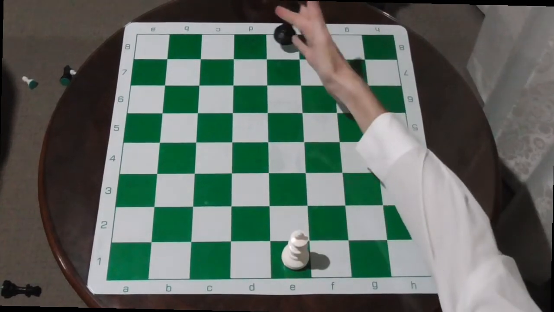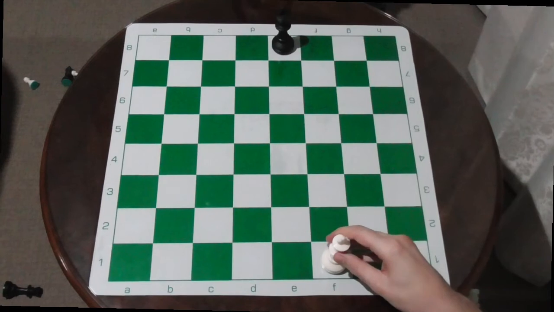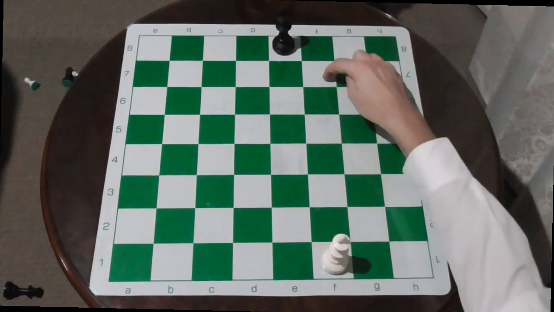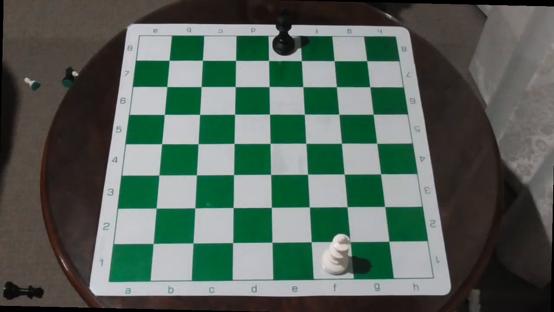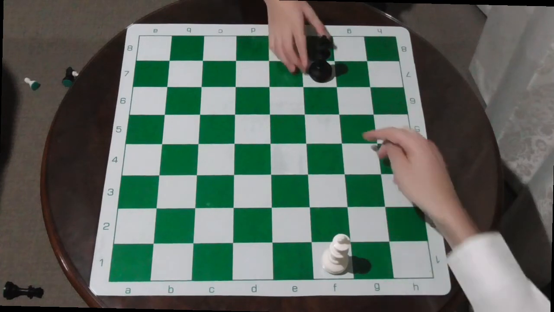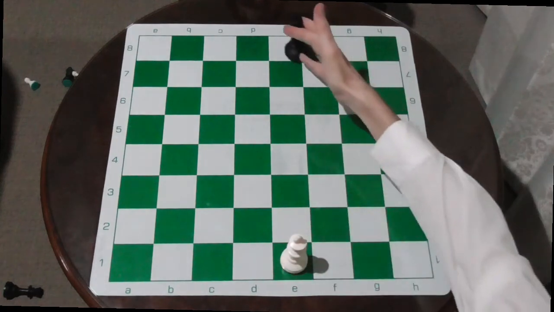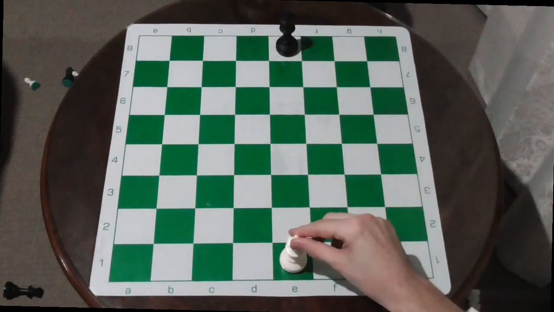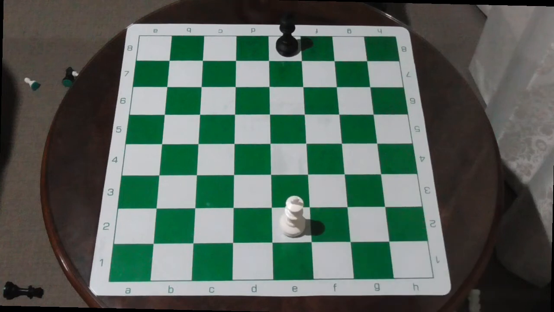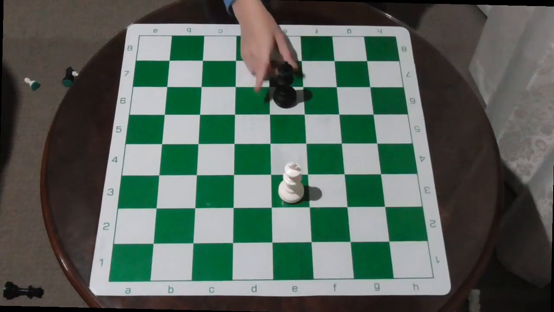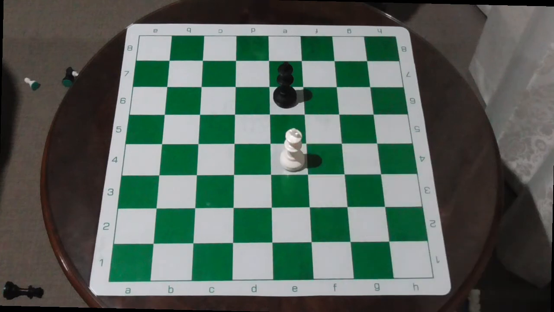How about if I move to the side? 1, 2, 3, 4, 5, 6, 7. The black king can gain the opposition again here. So now 1, 2, 3, 4, 5. So obviously, in this position, if I want to maintain my opposition, I've got to move directly forwards. And there's 3 squares between us, and 1 square between us.